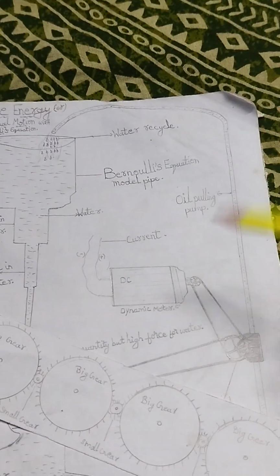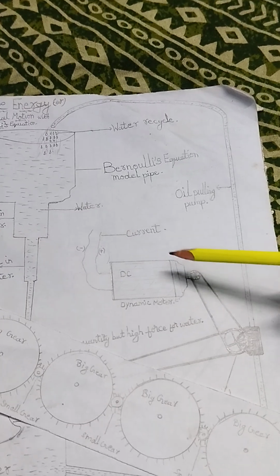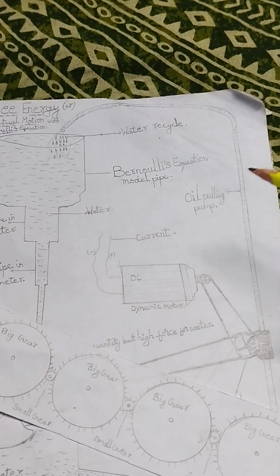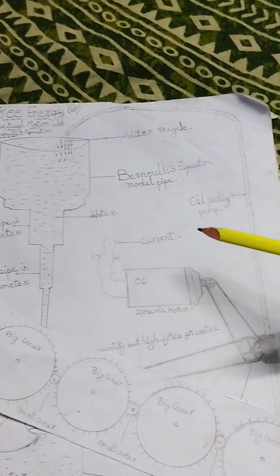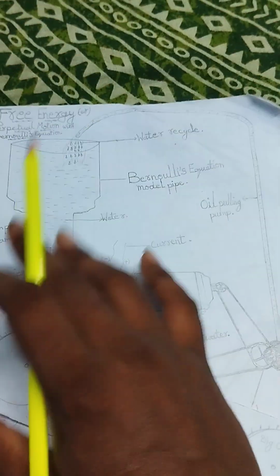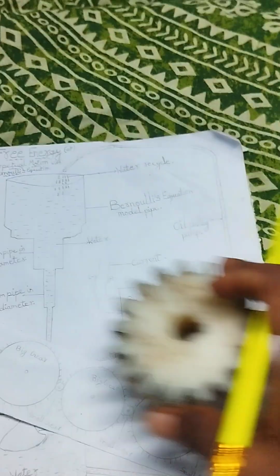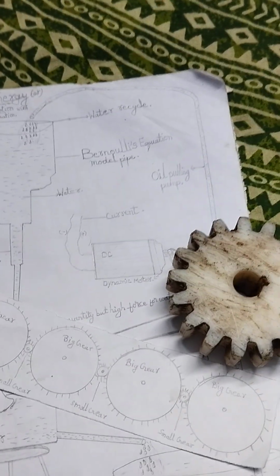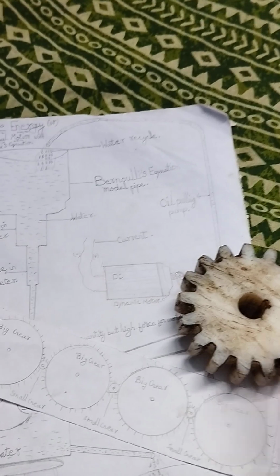This big motor has to rotate, which means it needs more strength. You can imagine, right? The bigger the motor is, the more strength it will need. So for that only I'm telling about this gear. The one who knows about gears will very easily understand what I'm trying to say.